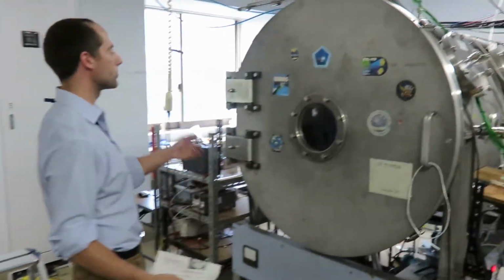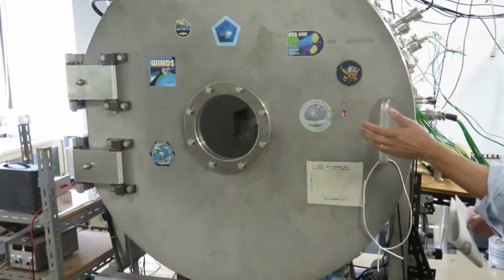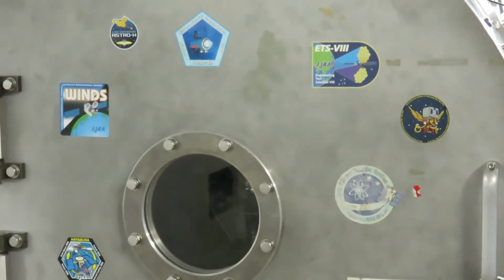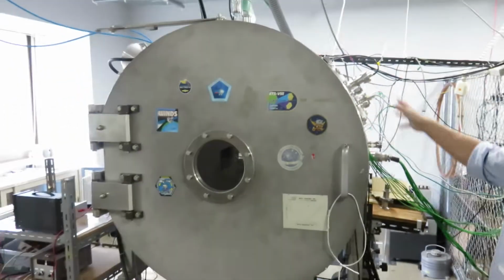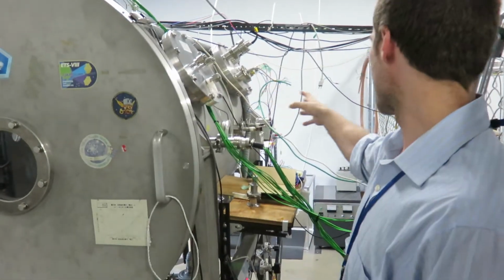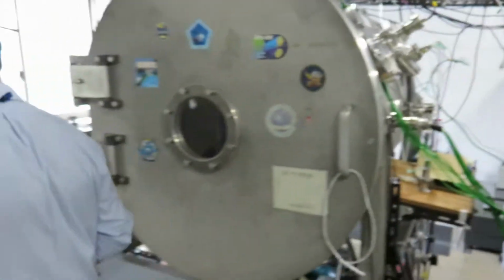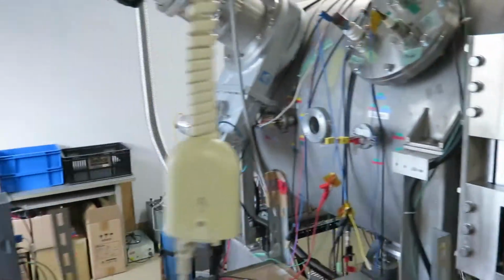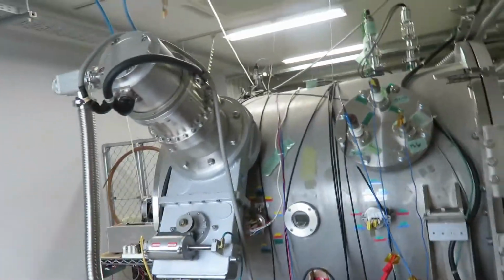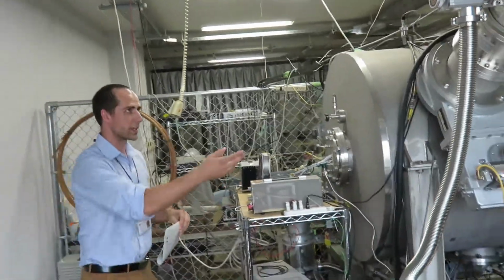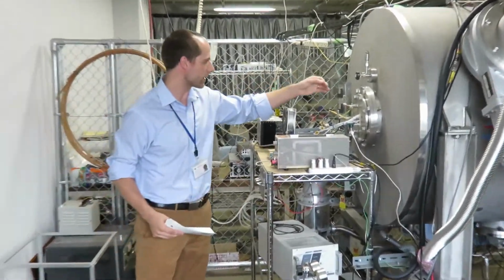So here we see the chamber itself, and I believe the chamber is actually under vacuum, so I don't think we can open it, but this is a mid-sized chamber, 1 meter in diameter, as I mentioned before, with a number of access ports. The plasma source is actually in the rear of this chamber, so it's hard to see from here, but we could perhaps take a walk around to get a look at the chamber, one of the gate valves that goes to the pumping. And here is the actual source.